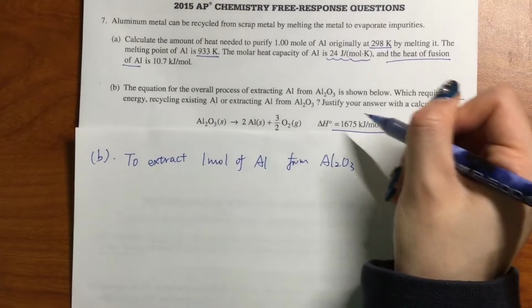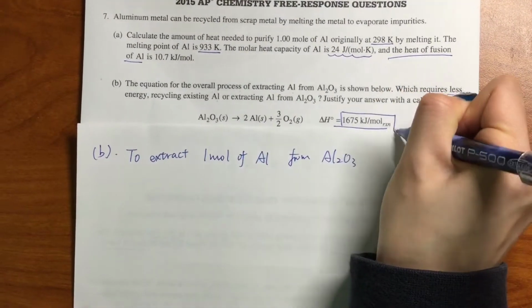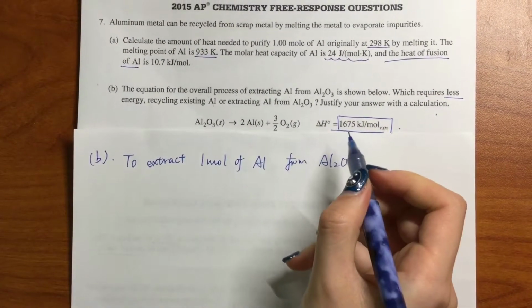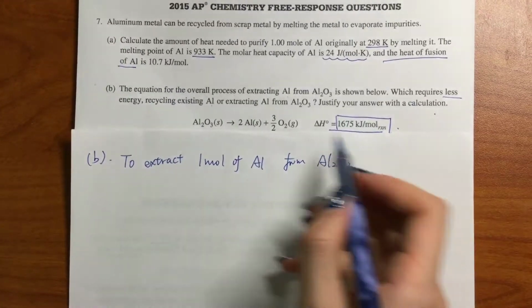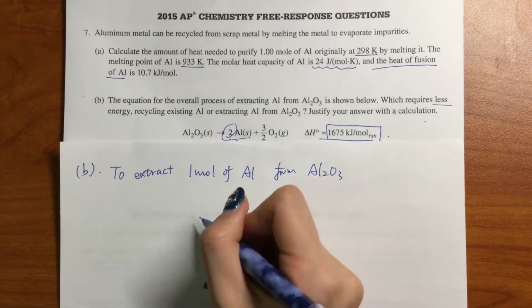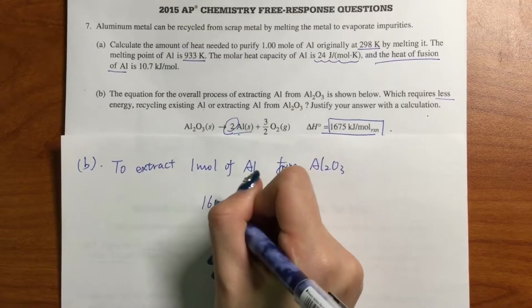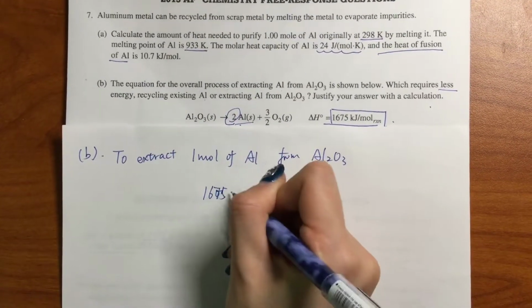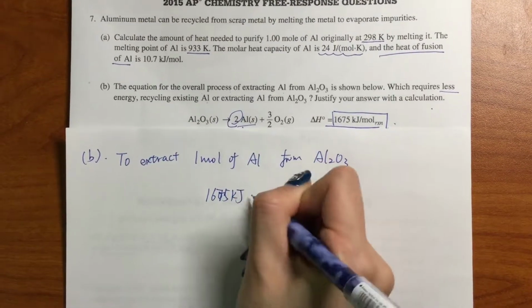So in this equation, we can see that to extract 2 moles of aluminum, we need 1675 kilojoules.